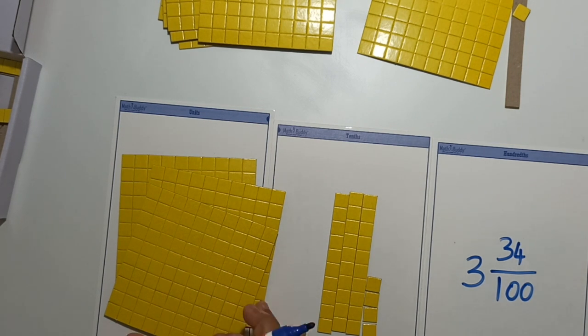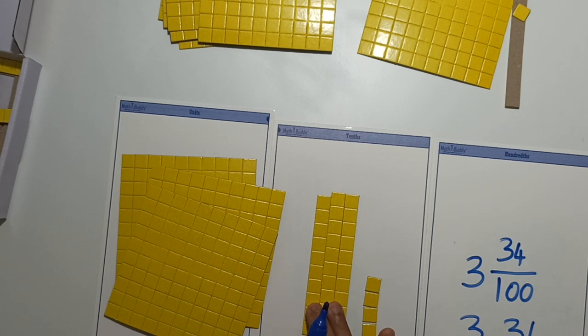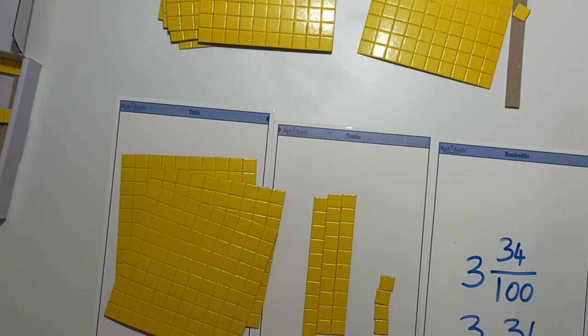In decimal representation, we write 3 units, 3 wholes, then a decimal point, and then the same 34. In this 34, there are 3/10, that's what I have here, and then 4 hundredths. So units, tenths and hundredths.